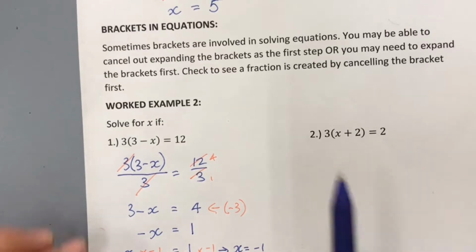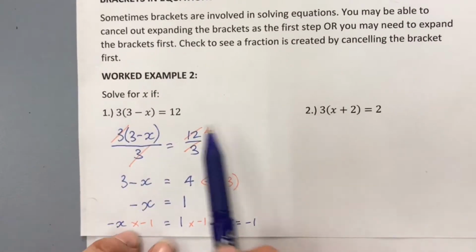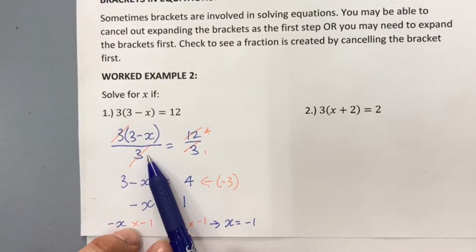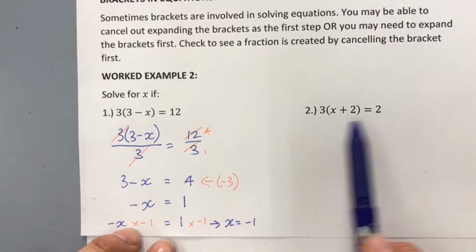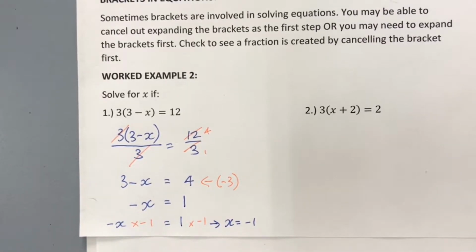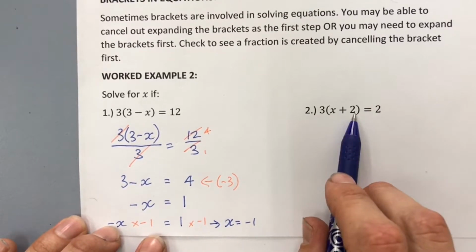Now on this side, as we talked about, if we divide through by 3 to start with, like what we did with this particular equation, we're going to end up with x plus 2 equals 2 over 3. And we don't really want to work with fractions. We want to make it a bit easier for ourselves. So first thing we're going to do is expand this bracket.